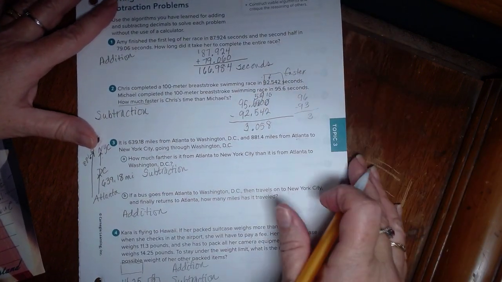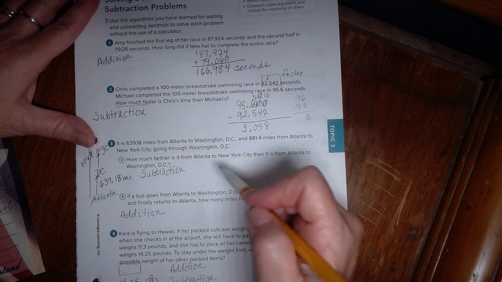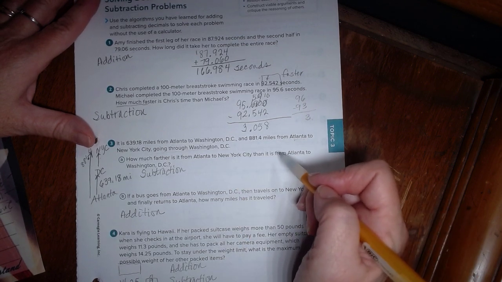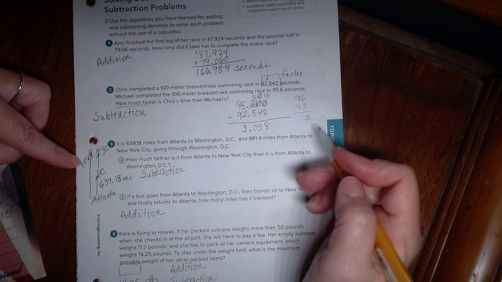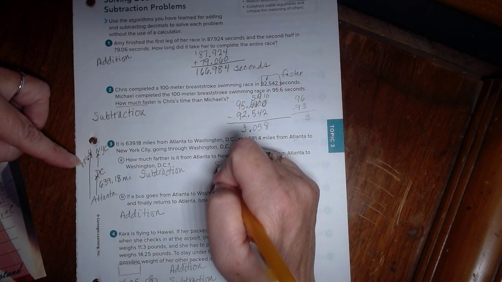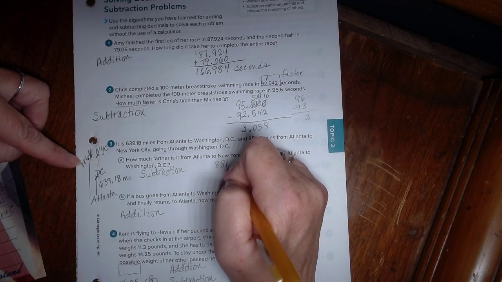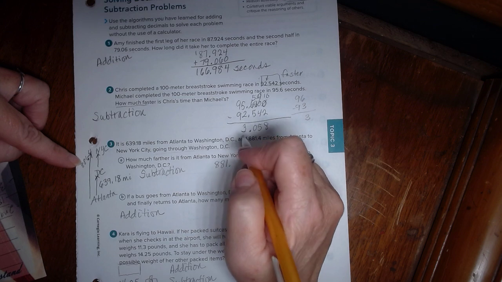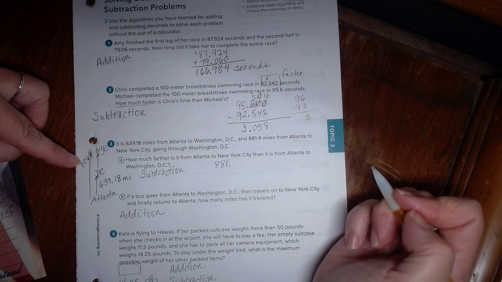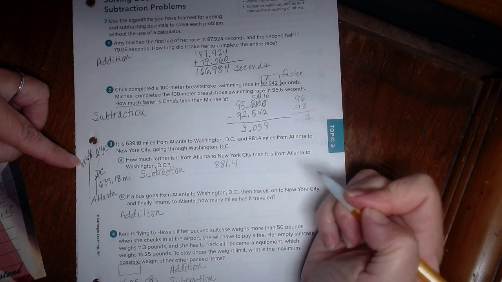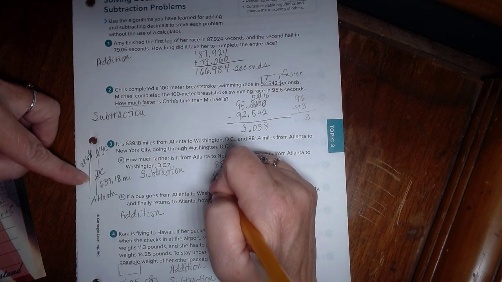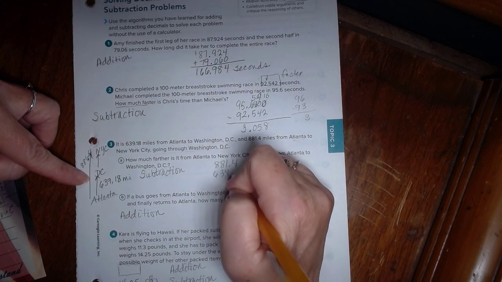Okay, number 3A. How much farther is Atlanta to New York City than it is from Atlanta to Washington, D.C.? So Atlanta to D.C. is this, and Atlanta to New York City is this amount.